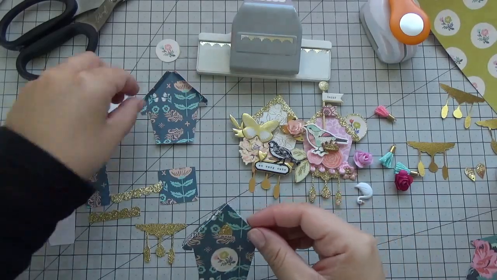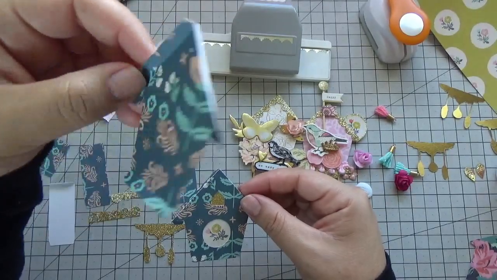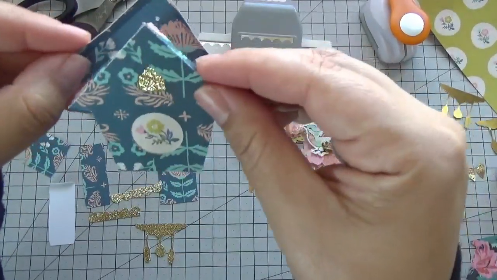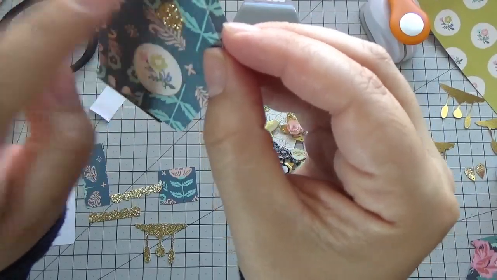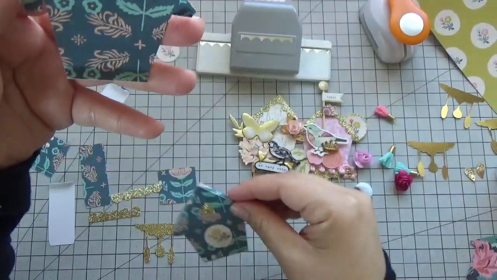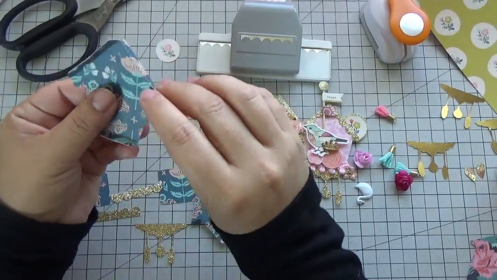And now we're going to put it together. Since this is not double-sided paper, I folded the edges going inside like that. That's if you're not going to put anything in there. But let me just do our normal way.